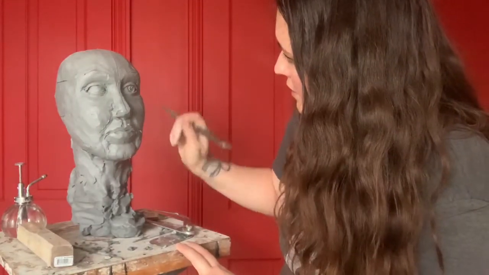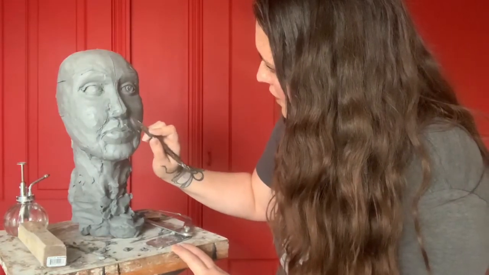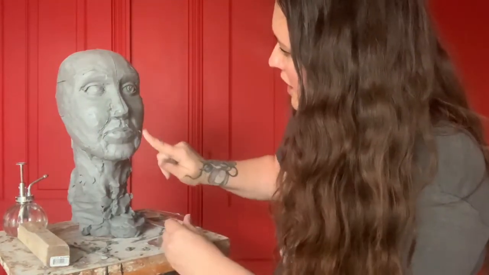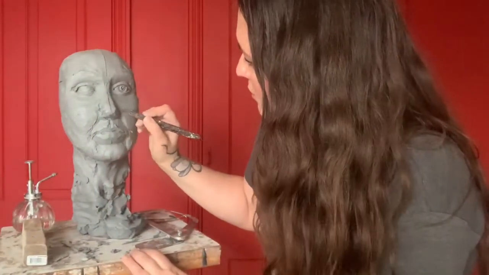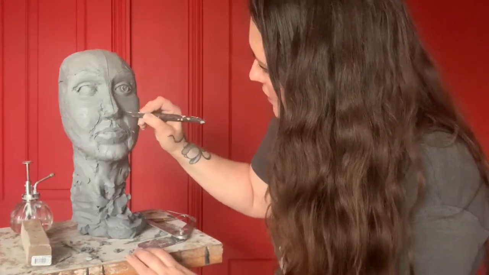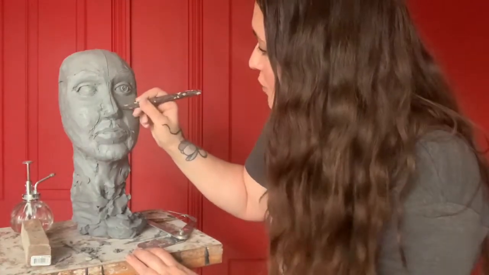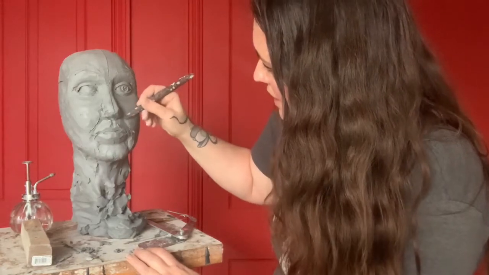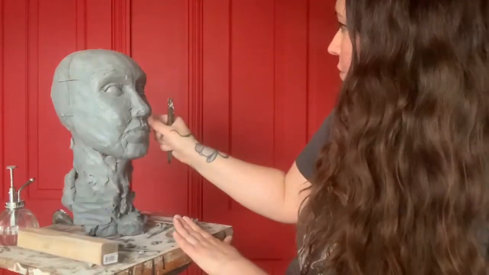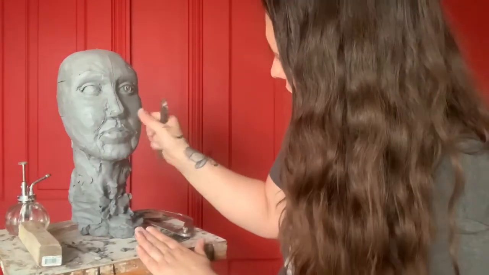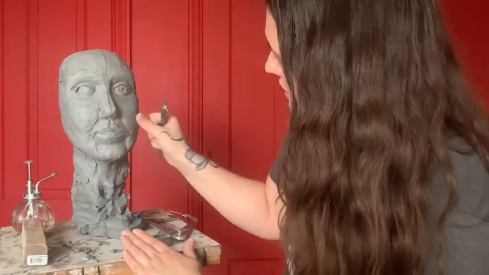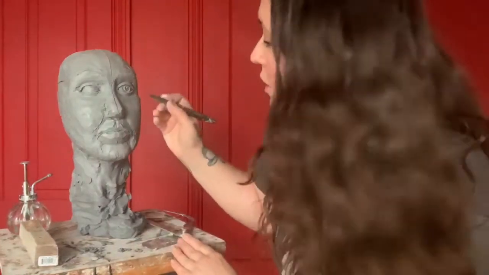So I'm softening this, trying to maintain that skin fold, but in a way that is not as severe as I had it. And then also trying to bridge this gap here. I had a fair amount of material missing from the side of the nose here. I will need to add more form for that nostril, but we're not gonna worry about that just yet. I'm refining this clay a little bit just so I can see what's going on with that line.